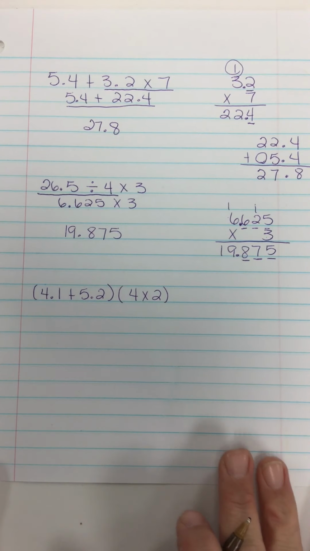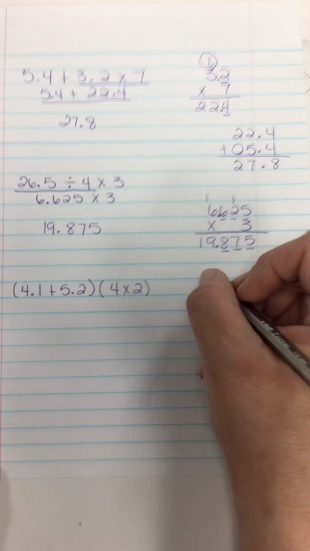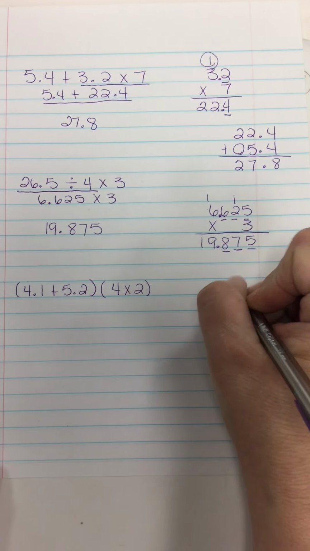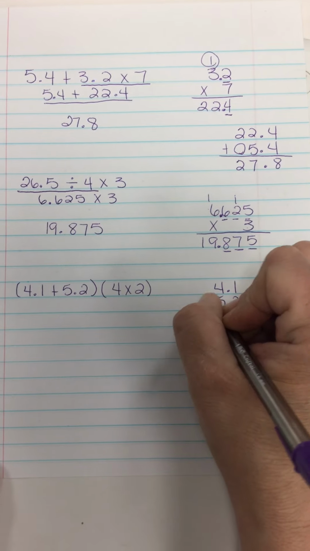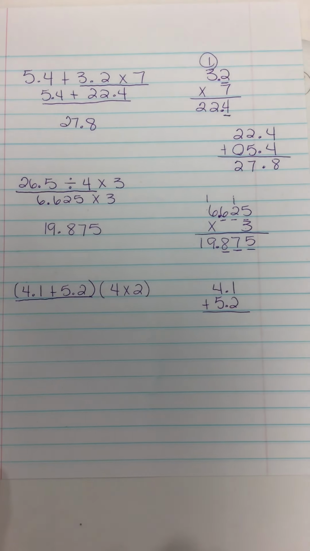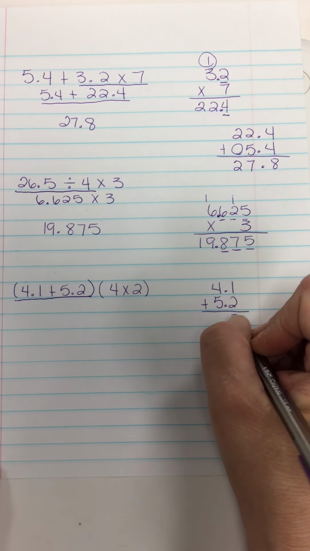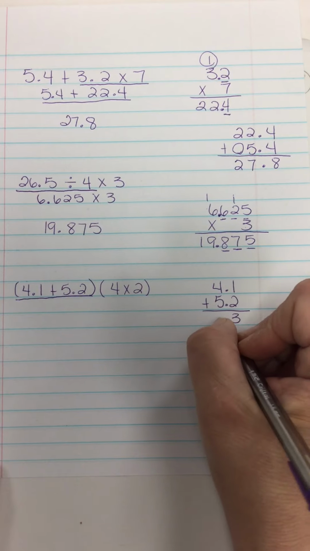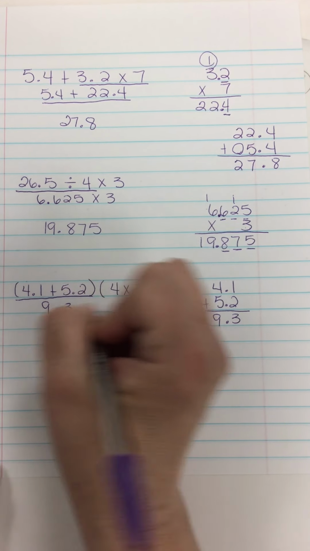Okay, let's look at this one. This one's a little different. So we've got 4 1/10 plus 5 2/10. Okay, we're going to solve this one first because we're doing order of operation and we do parentheses first, also from left to right. So 2 plus 1 is 3. Bring down the decimal. 4 plus 5 is 9. So now we have 9 3/10.